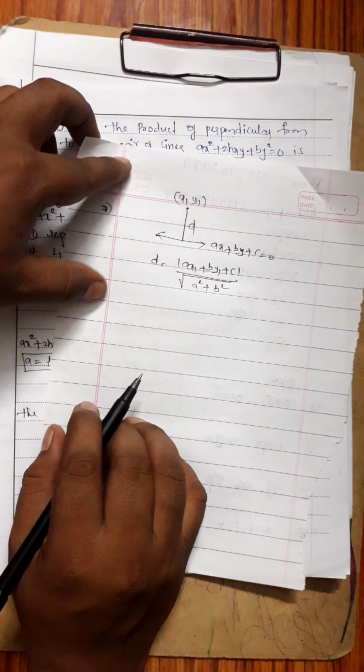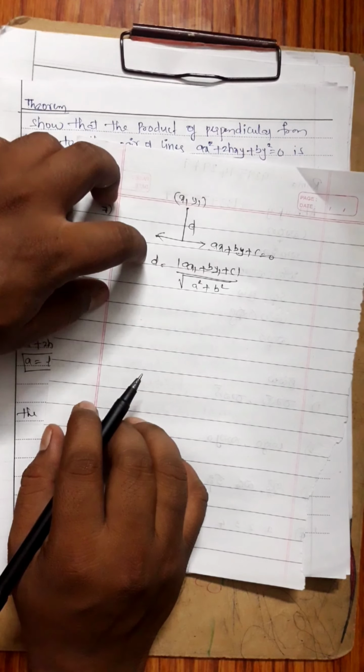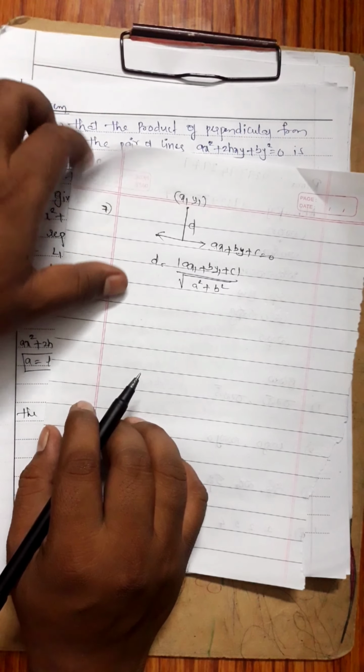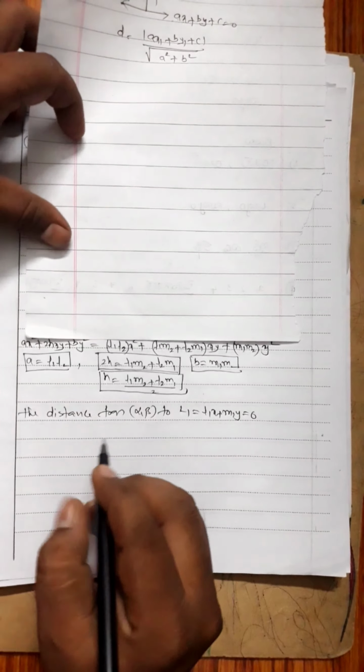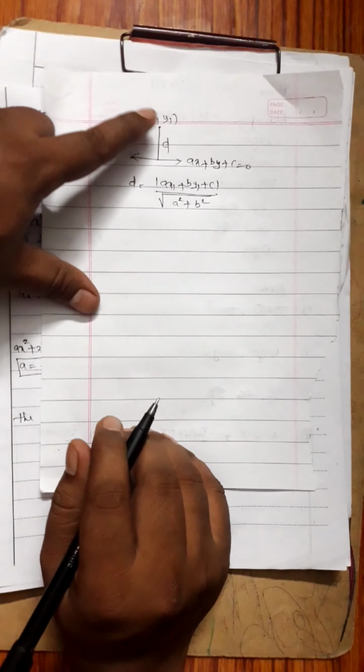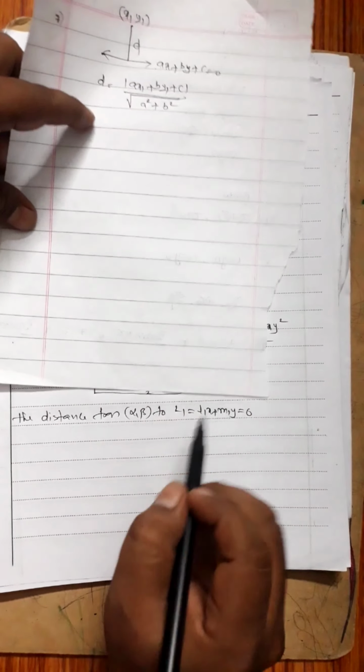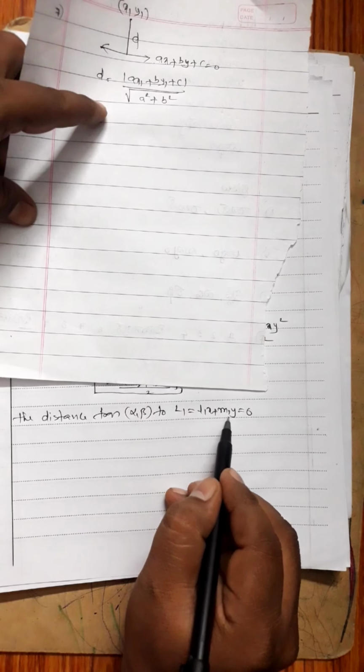This is the formula for the perpendicular distance from a point to a line. Apply the same formula here.